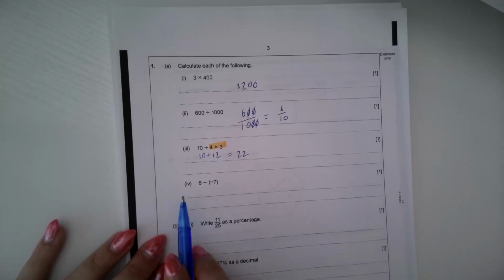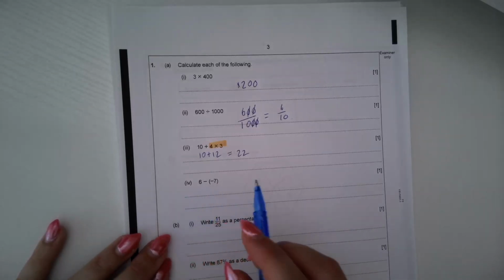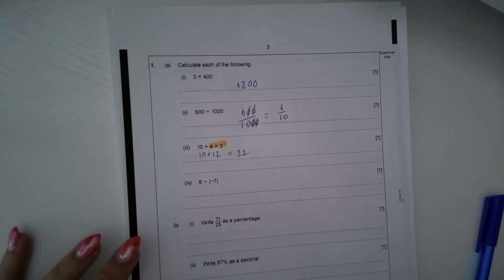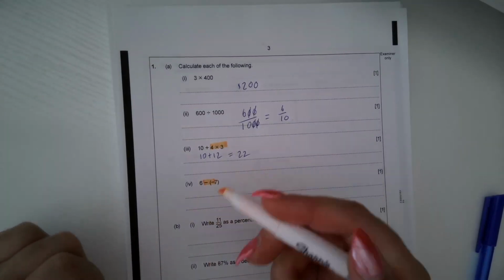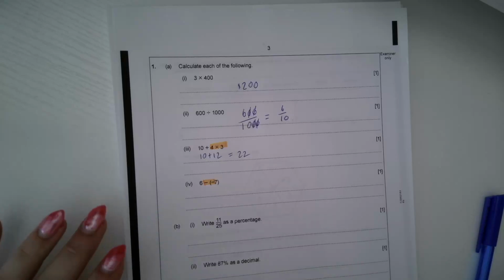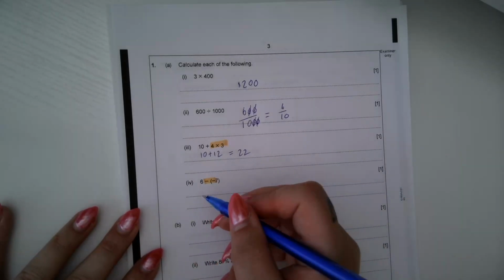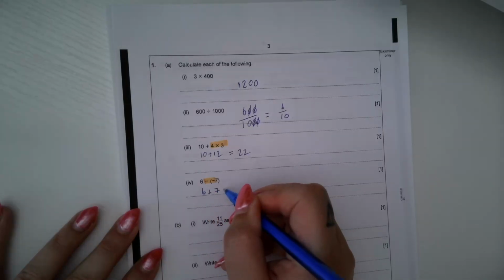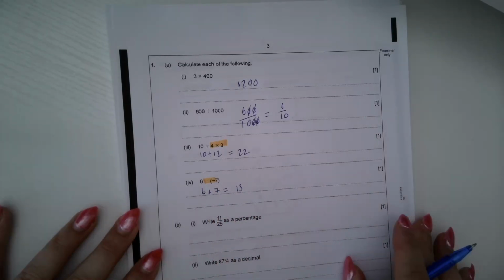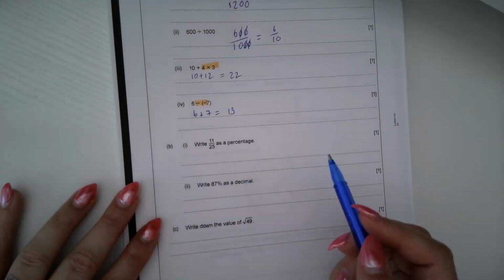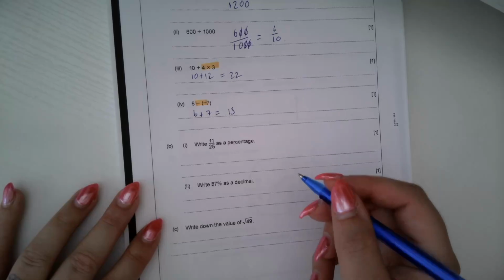Next question, part 4, 6 subtract negative 7. Now they've put negative 7 in a bracket, which is very nice of them, but we need to recognise that double symbol. So we're subtracting a negative, so this double negative becomes positive, so we're going to do 6 plus 7, which is 13.